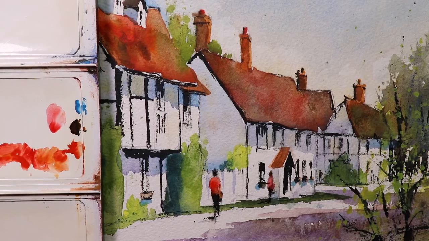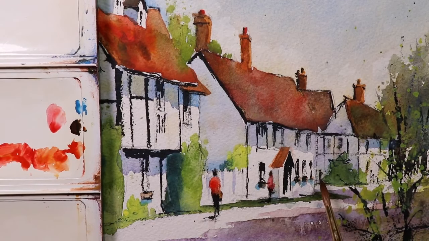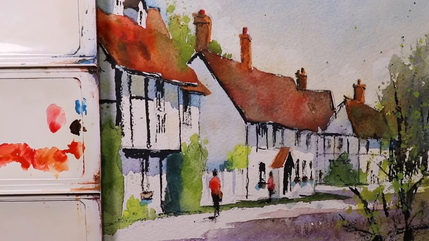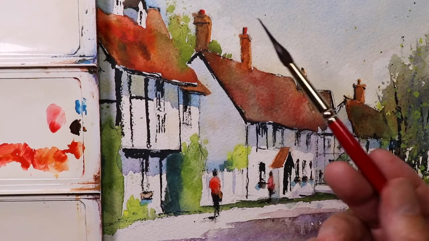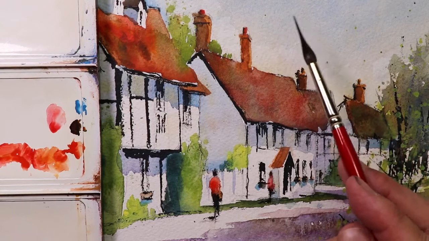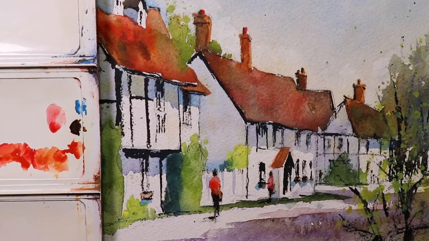Some people moving about in our scene here. This figure here in the distance, let's use our needlepoint brush, which has a finer point, so we can get this detail over here. And let's do maybe a yellow shirt.